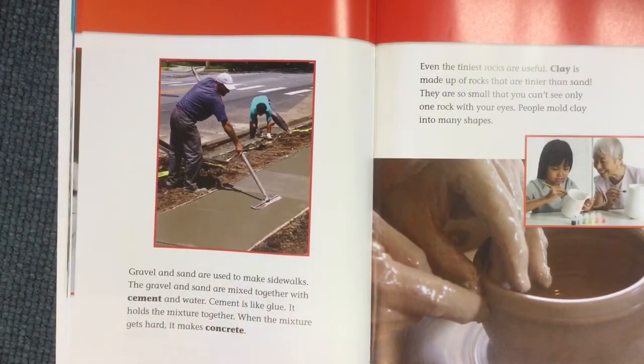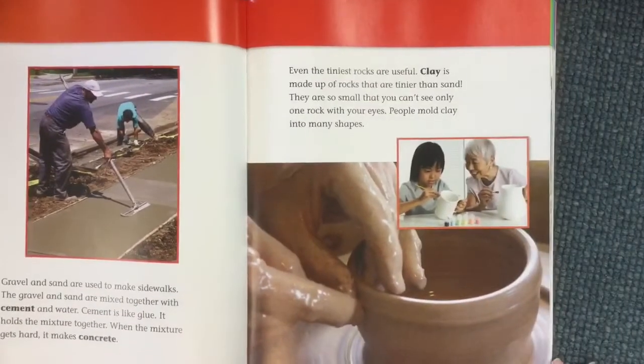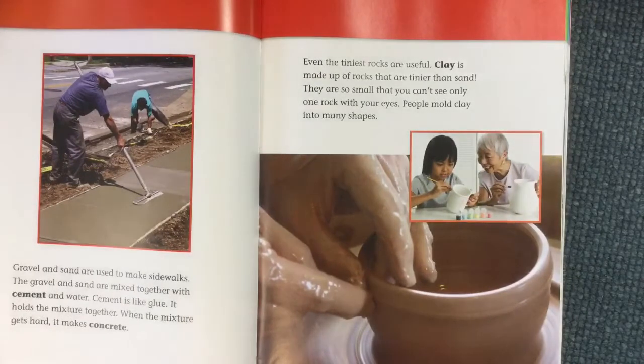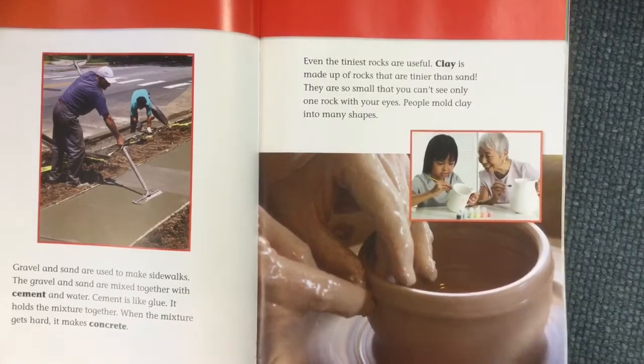Gravel and sand are used to make sidewalks. The gravel and sand are mixed together with cement and water. Cement is like glue. It holds the mixture together. When the mixture gets hard, it makes concrete. Even the tiniest rocks are useful. Clay is made up of rocks that are tinier than sand. They're so small that you can't see only one rock with your eyes. People mold clay into many shapes. They're making pots.